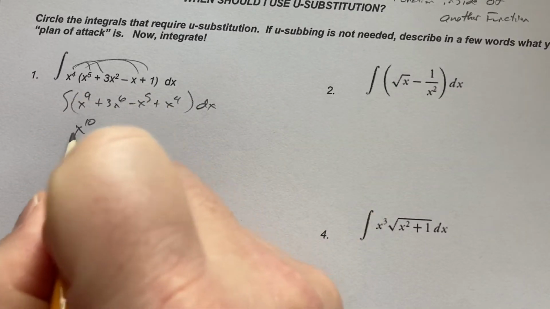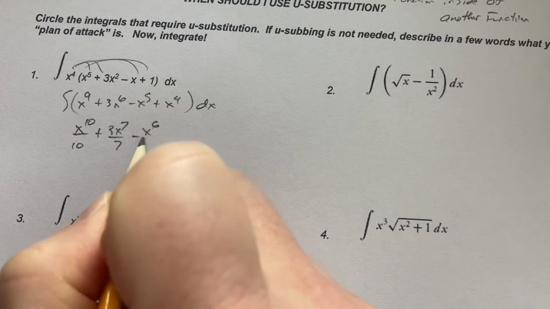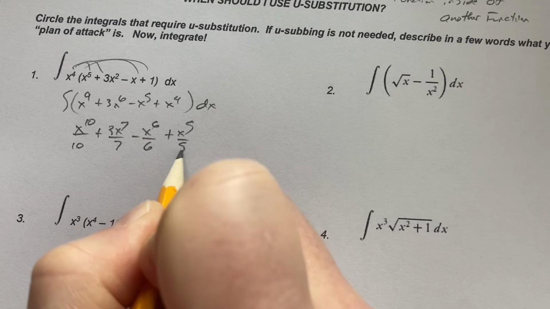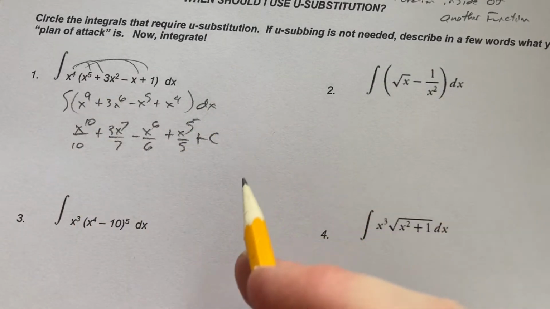This would be x to the 10 over 10 plus 3x to the 7 over 7 minus x to the 6 over 6 plus x to the 5 over 5 plus c. So I don't need a u-sub. I can just distribute that and I'd be fine.